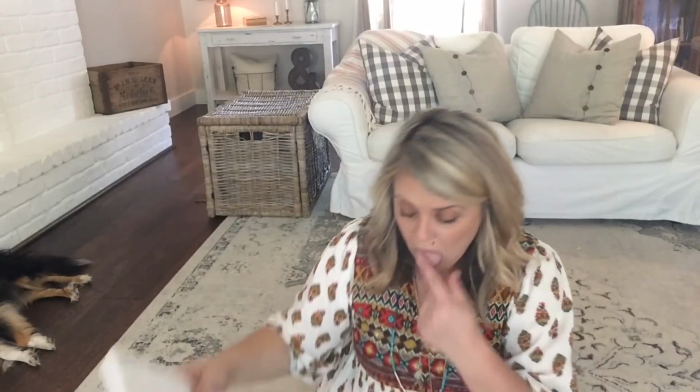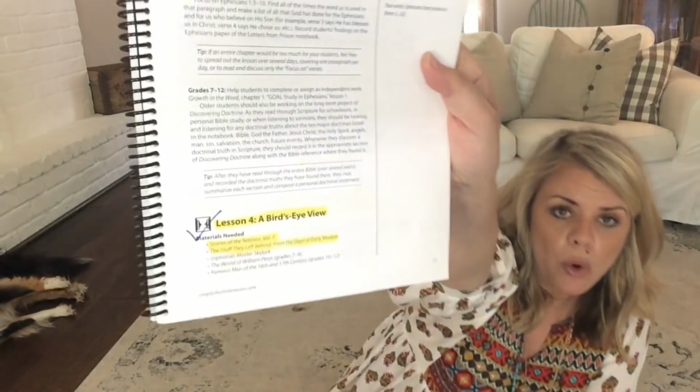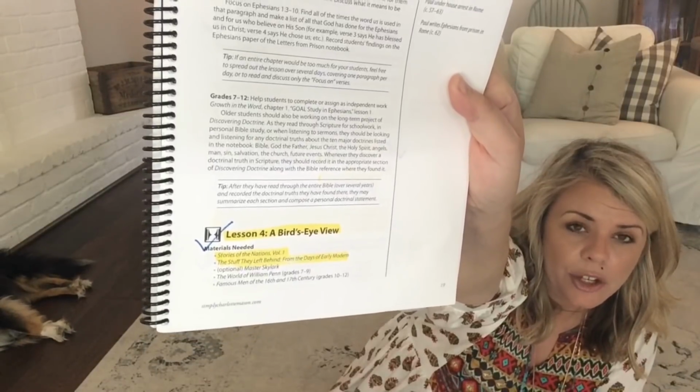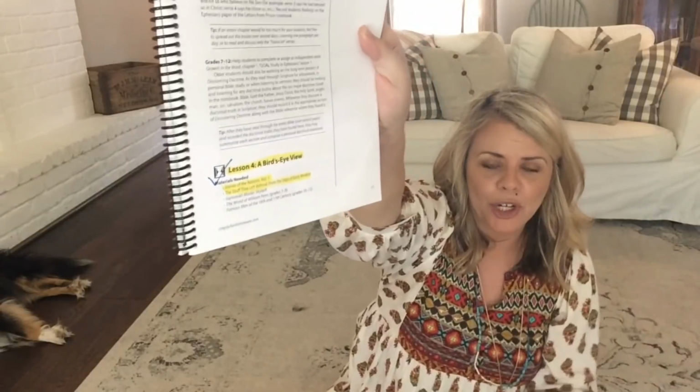Okay, guys, moving on to world history. So, like I mentioned, in the lesson plan book, it goes American history, Bible and geography, and then world history. And exactly like with American history, lesson 4 right here, it's world history, and you know that because it has a little hourglass. And then it says materials needed.